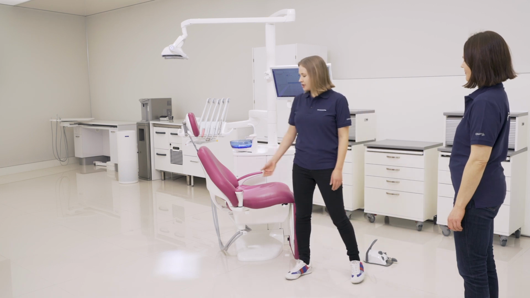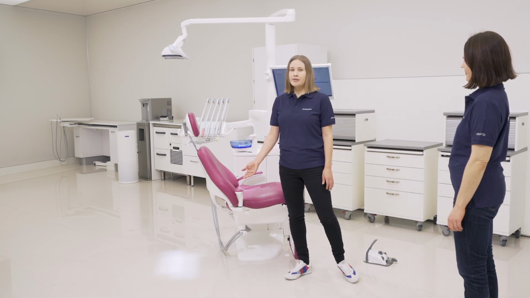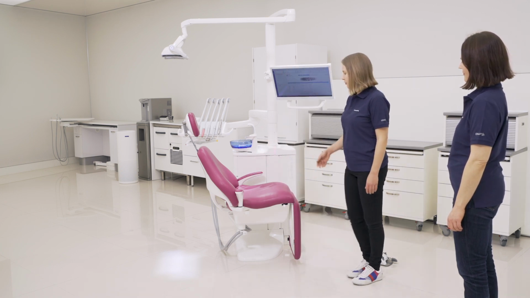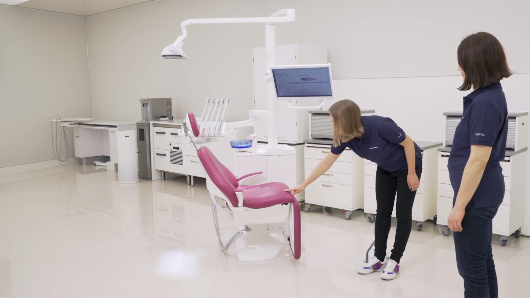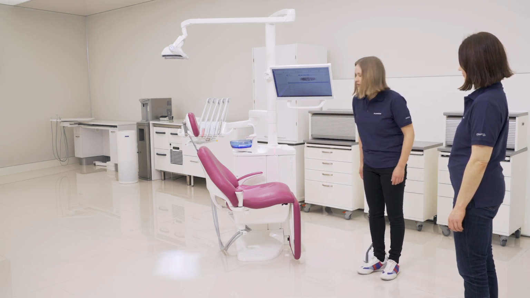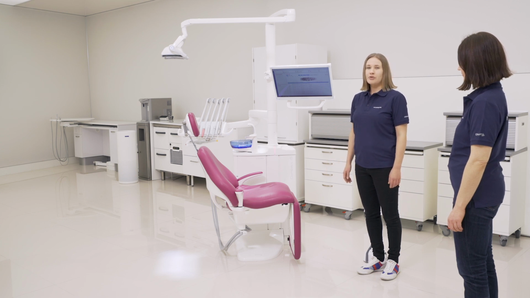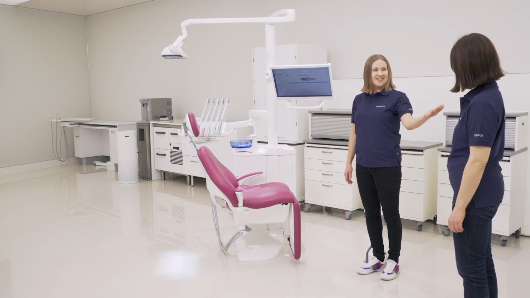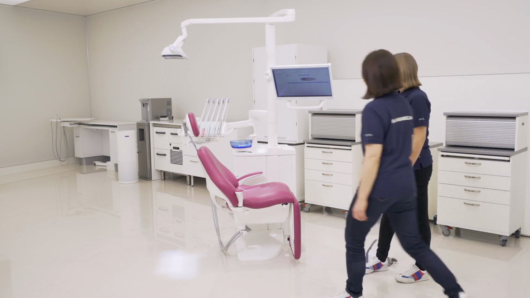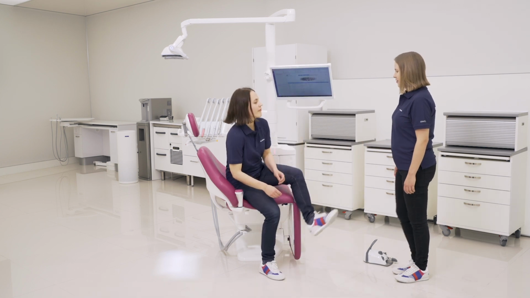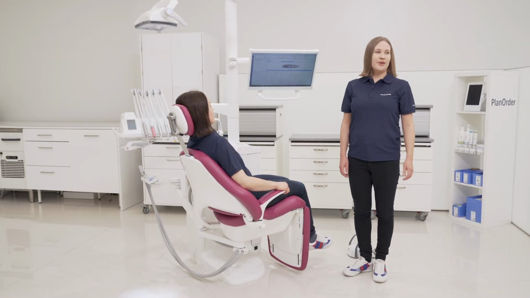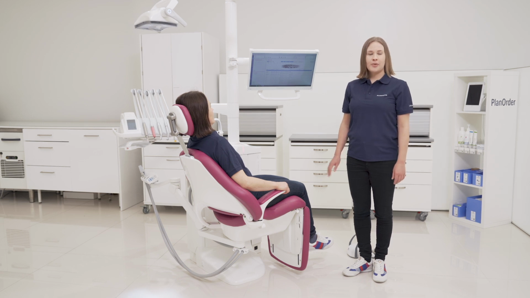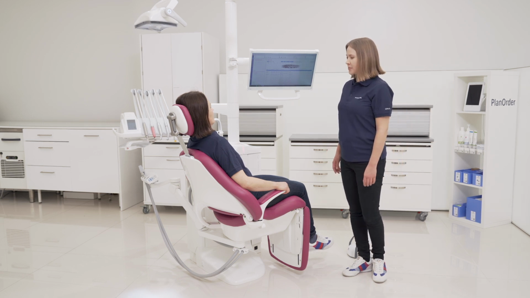And of course, the reason why we can rotate the armrest is that it would be easier for patients to enter the chair. Another thing that makes it easier for patients to enter is this automatic leg rest. So also older patients or my senior colleague can easily enter the chair.